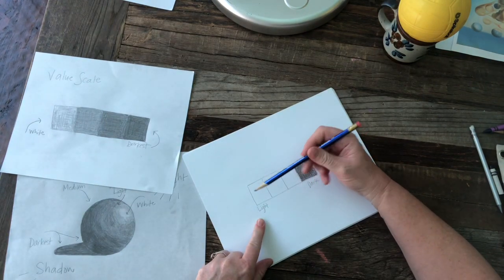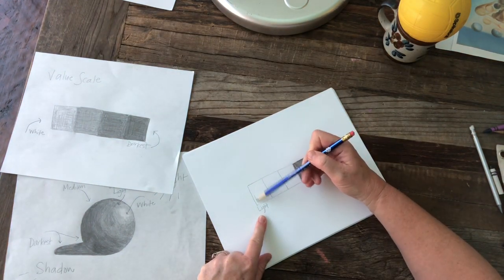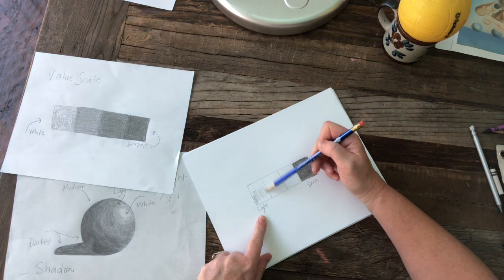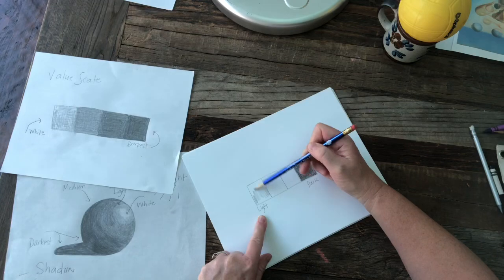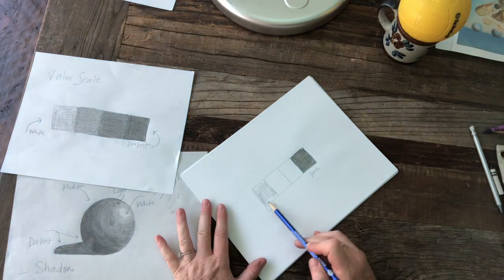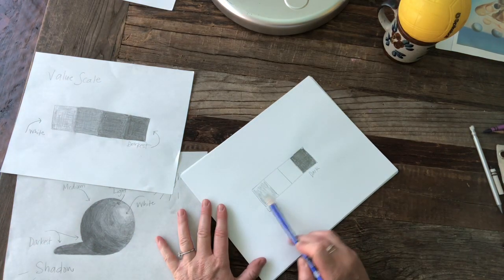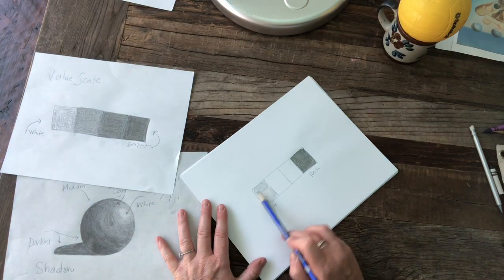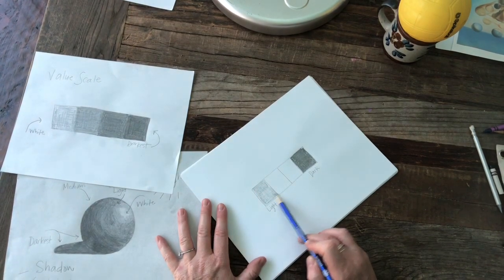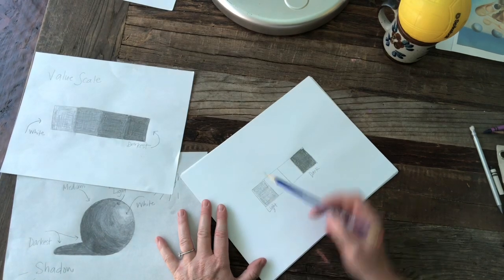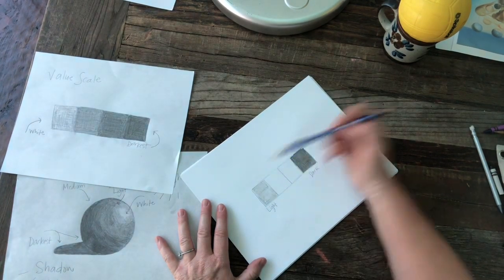So with the lightest shading, we're going to use a very light pencil touch. I'm really just barely trying to touch the paper. I'm still going to use cross hatching because I think it's a great way to fill in the space, but I might not go over it as many times. I don't want to do as many layers. Okay, so that is my lightest box.